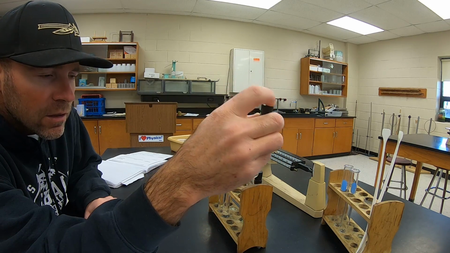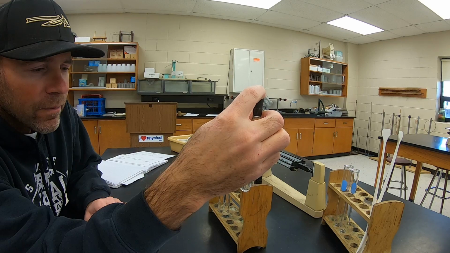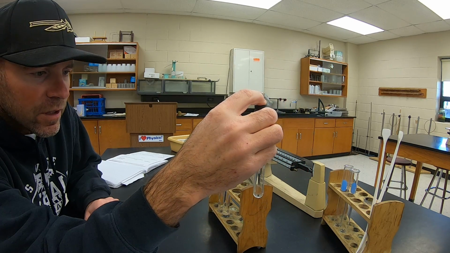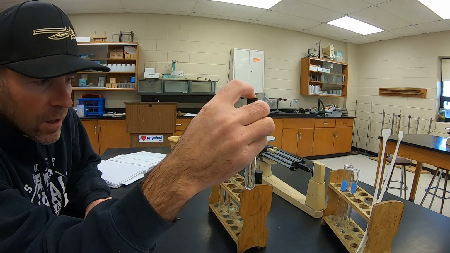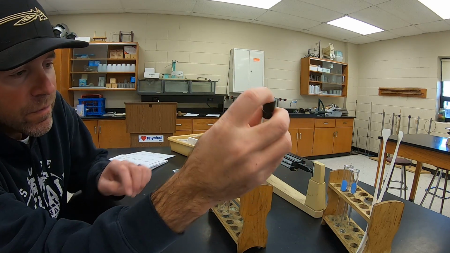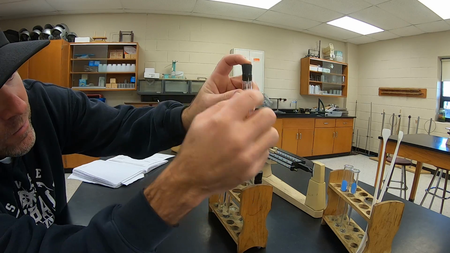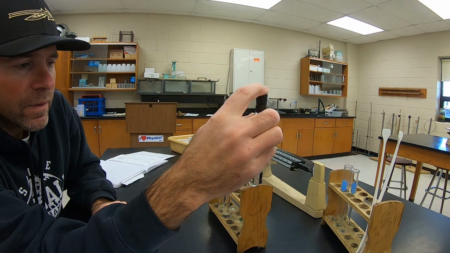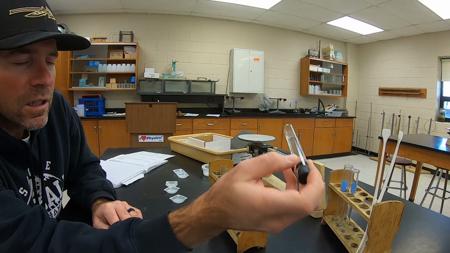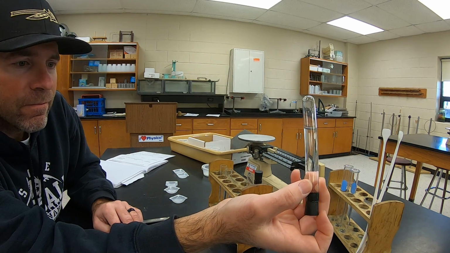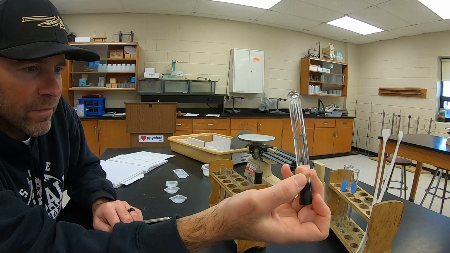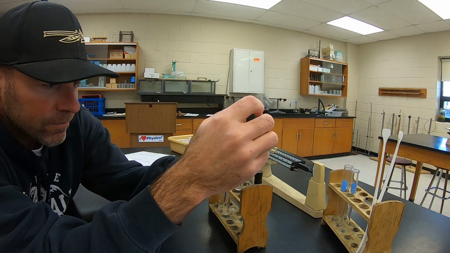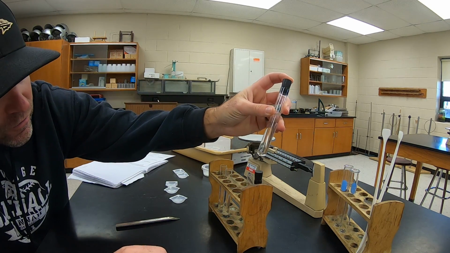There's 3. 4. 5. 6. 7. 8. You can still see the particles of salt down here. 9. 10. 11. 12. 13. 14. 15.